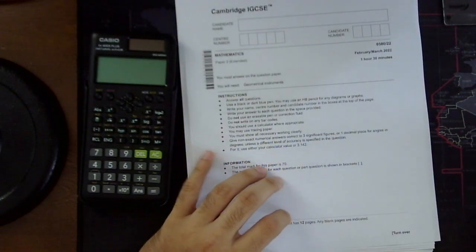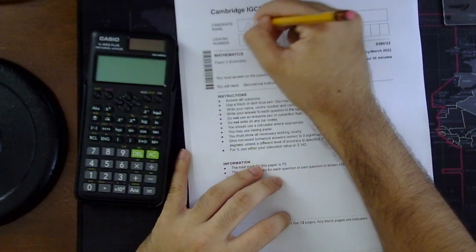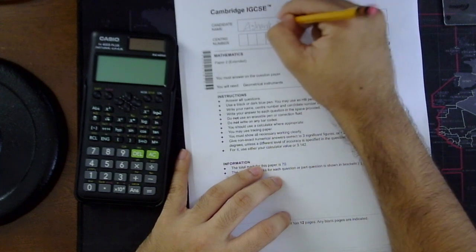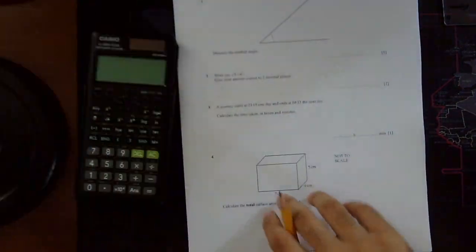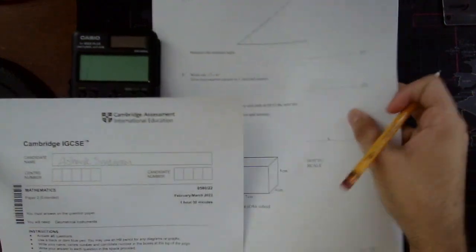Alright, doing a recording this time. Let's start, I guess. Oop, blank page.